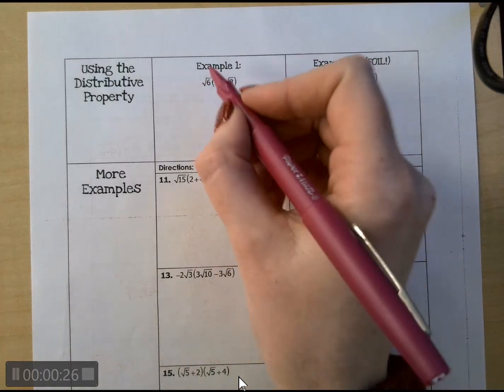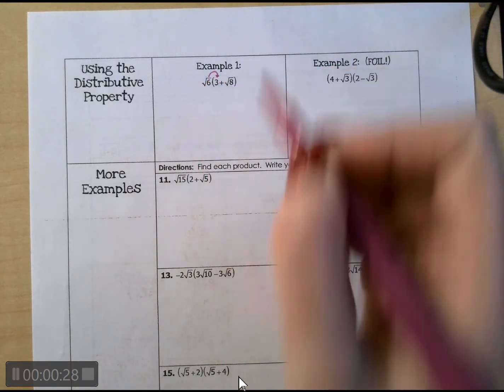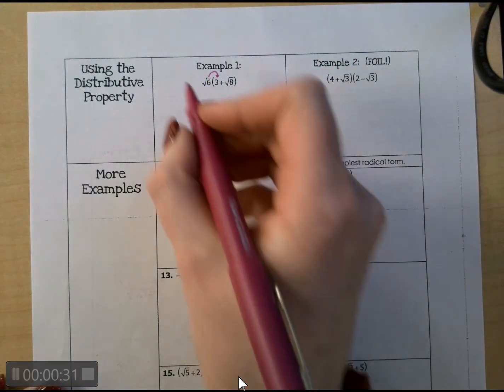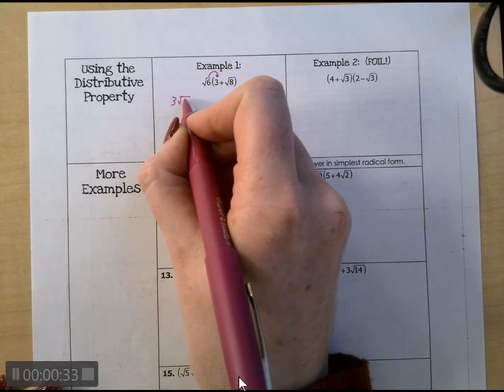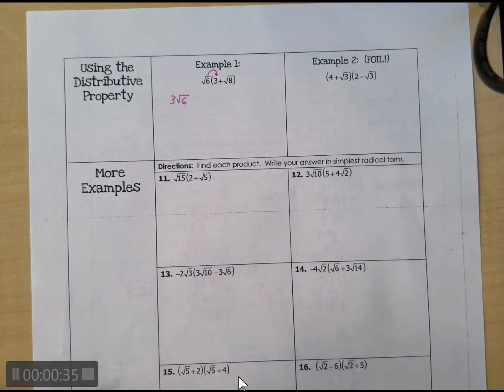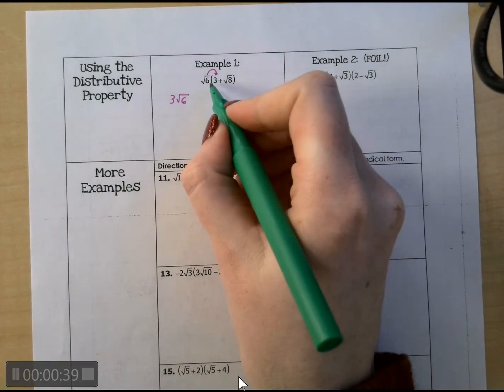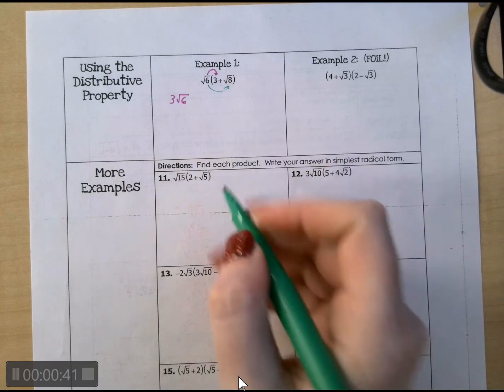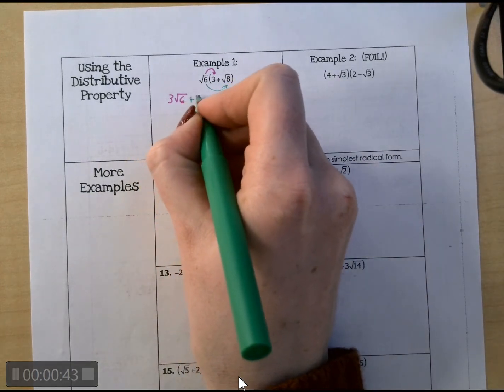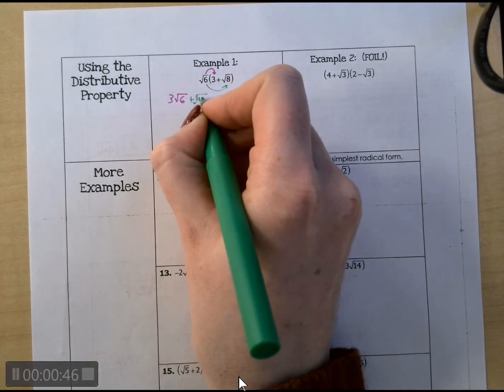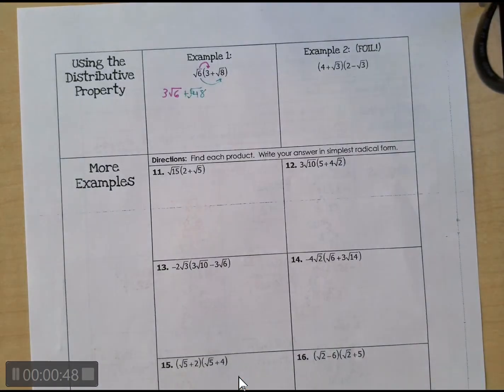All right? So we are going to multiply 3 times the square root of 6. So we're going to have 3 square root of 6. All right? And then we are going to multiply square root 6 times square root 8, which is going to give us square root of 48.